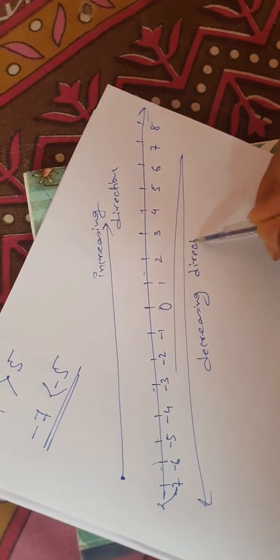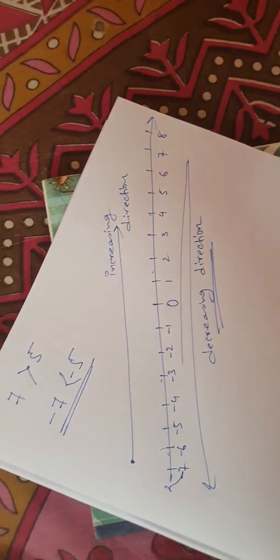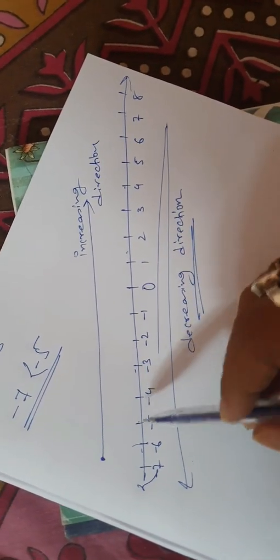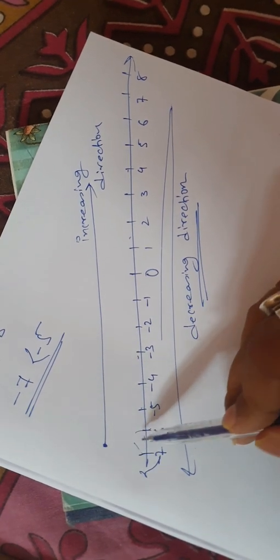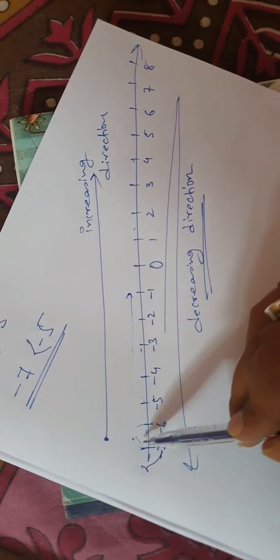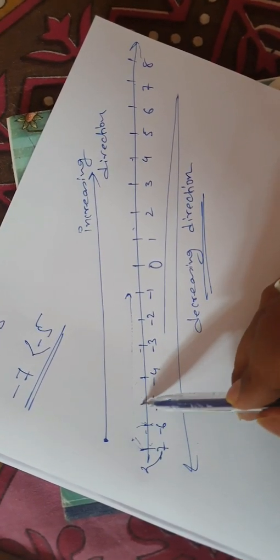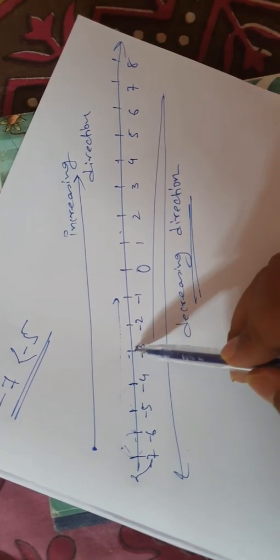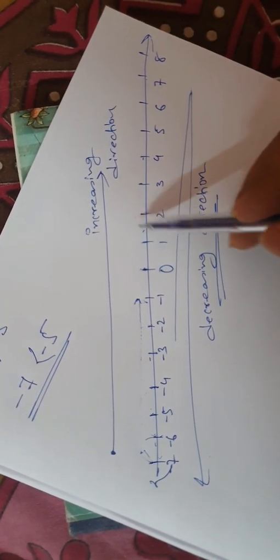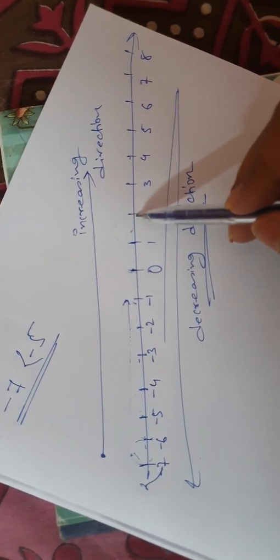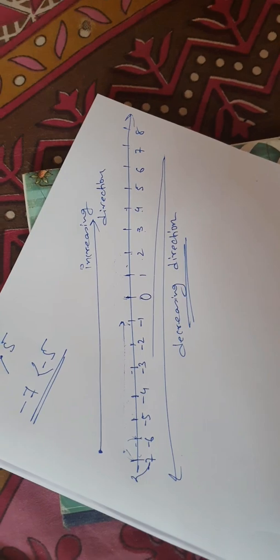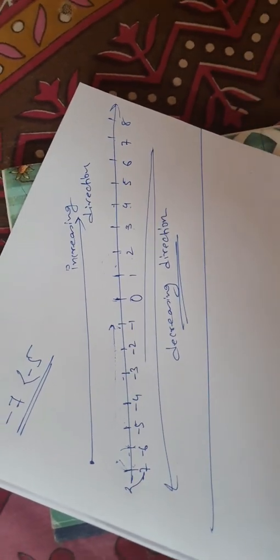So this means that when you take minus 7 and go to minus 4, you are going in the right direction, towards the increasing. That means minus 7 is small, minus 6 is big, minus 5 is bigger, minus 4 is greater, minus 3 is greater, minus 2, minus 1, 0 is greater than minus 1, 1 is greater than 0, 2 is greater than 1, 3 is greater than 2, 4 is greater than 3, in this way. But if you go that side, then it will automatically be decreasing. I hope that you understand the concept of number line or integers.